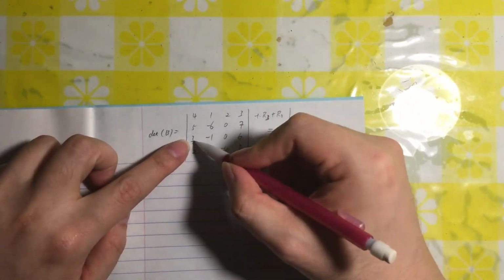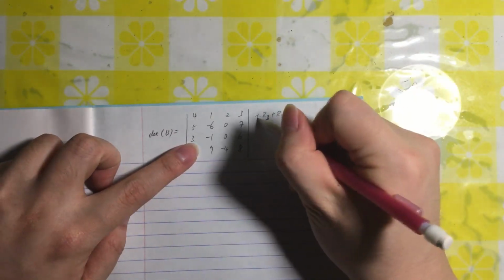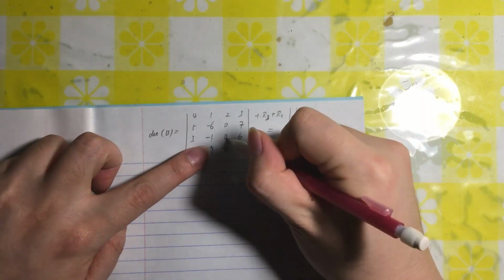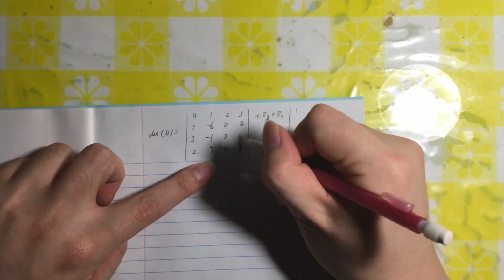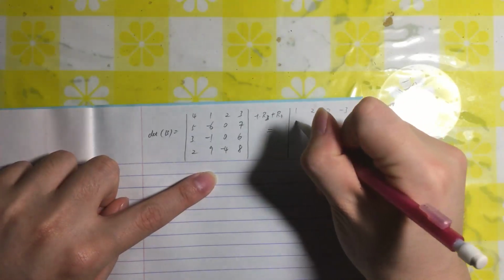So -1 times 3 plus 4 is +1. -1 times -1 is 1. 1 plus 1 is 2. -1 times 0 is 0. 0 plus 2 is 2. -1 times 6 is -6. -6 plus 3 is -3. The rest stays the same.